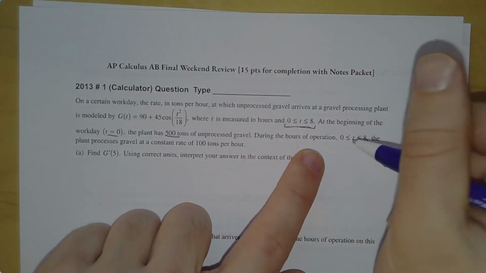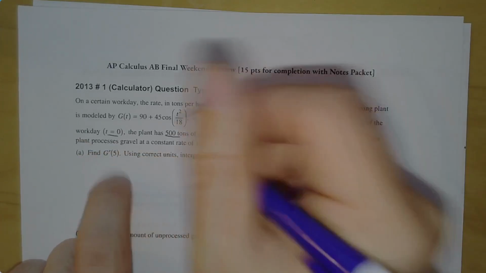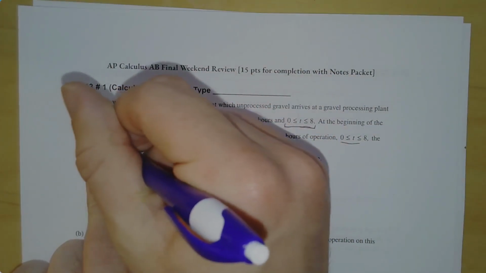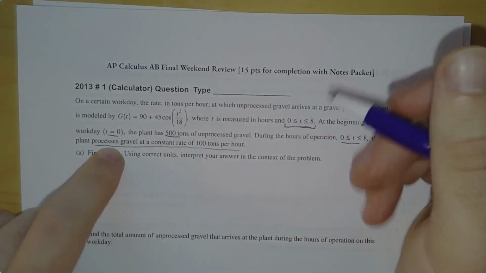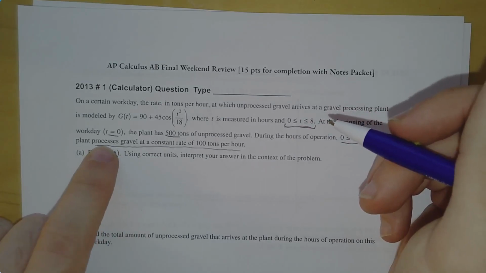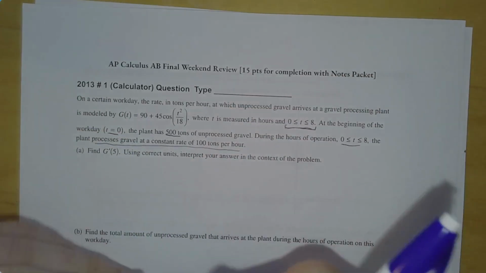During the hours of operation, 0 to 8, the plant processes gravel at a constant rate of 100 tons per hour. So you have to have some English language knowledge of the vocabulary. What's it saying? It's processing the gravel at this amount. So it's going in unprocessed and then it gets processed. What a weird question, eh?